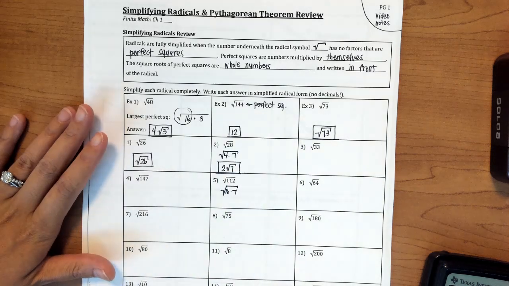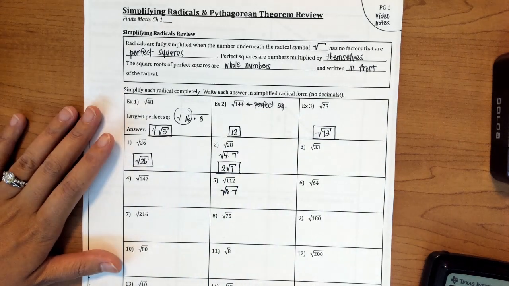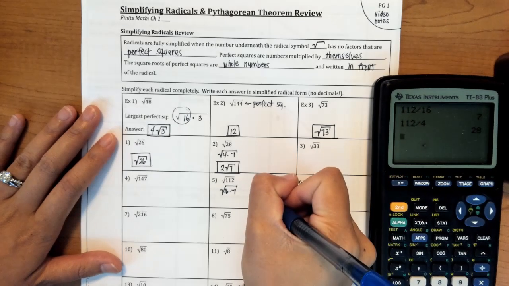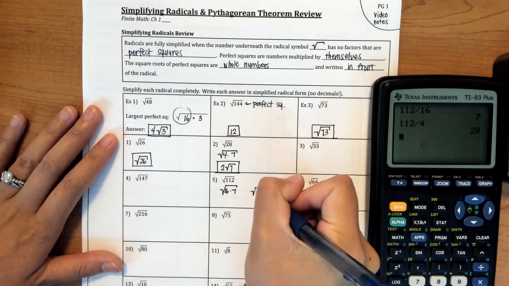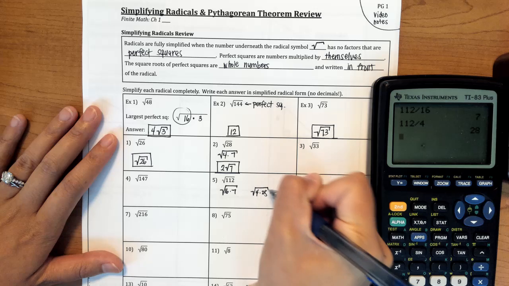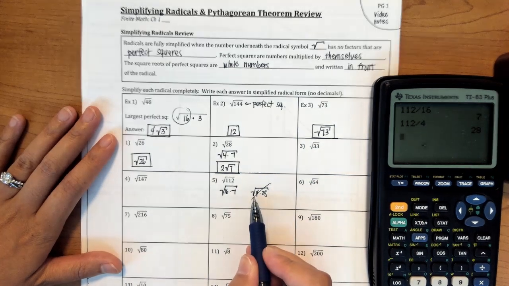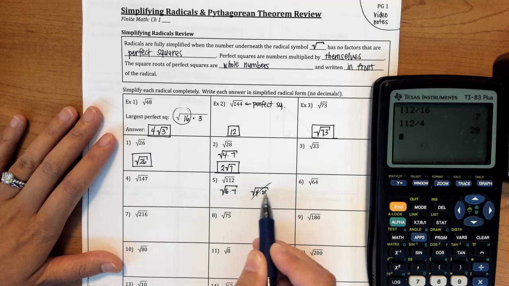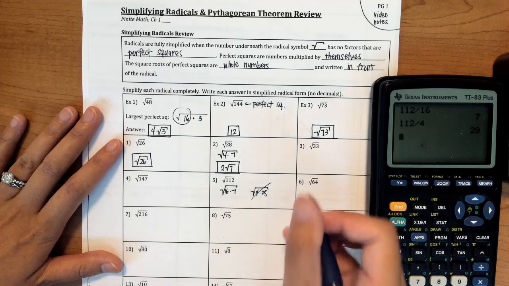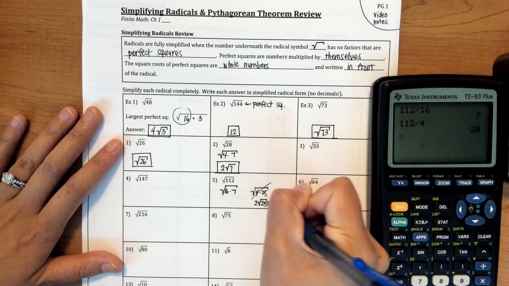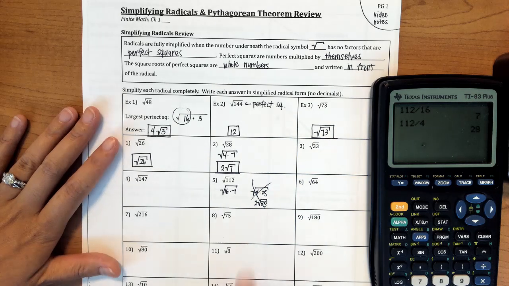Now, what would happen if you chose 4? If you chose 4, you would have gotten 4 times 28, which is not simplified because this is not the biggest perfect square. So under 28, there's another 4 times 7, which is hiding, and that makes it more complicated because a lot of students will write 2 root 28 as their final answer, right? And that's not right because that's not done yet.